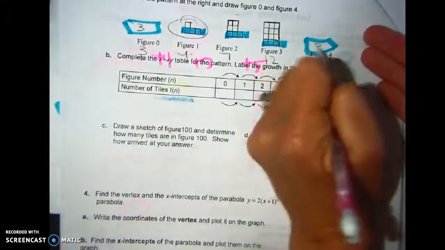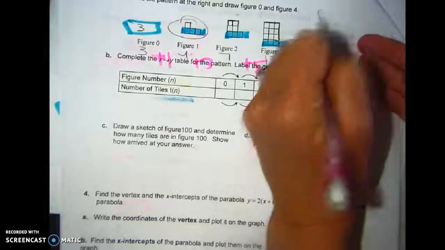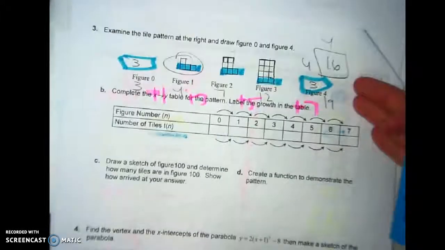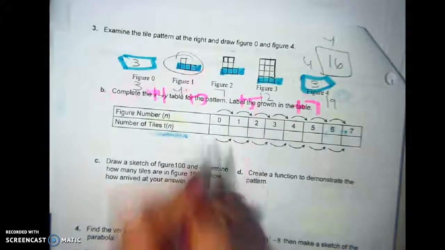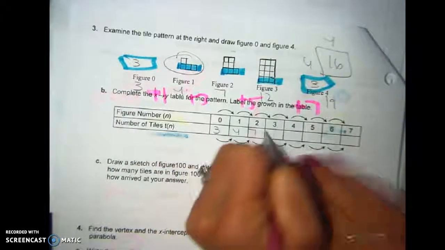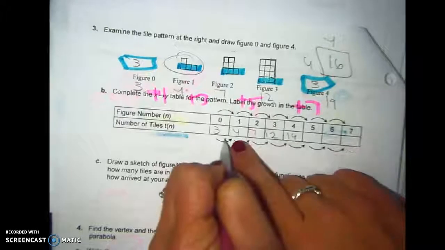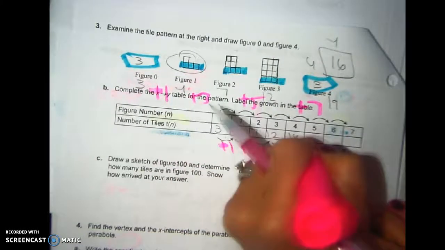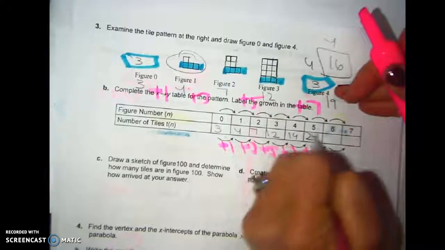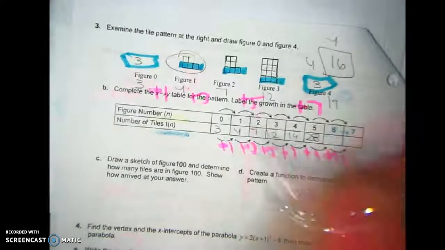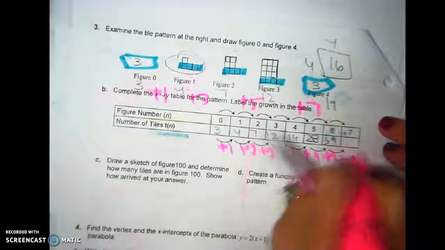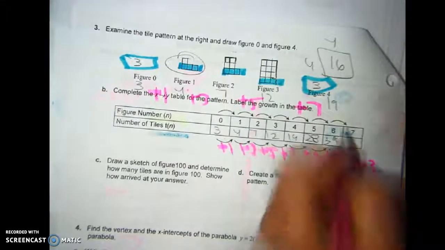That means if I'm drawing figure 4, I got my 3, and then if it's 4, it's a 4 by 4, which is 16. Make sure you don't put 19 in there. And then I'm going to fill it in: 3, 4, 7, 12, 19, plus, I've got to put it in pink, +1, +3, +5, +7, +9, 28, +11, 39. I can't write. +13, 52. Hopefully I'm right.